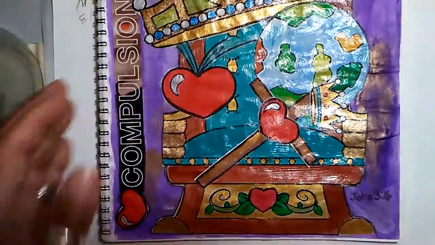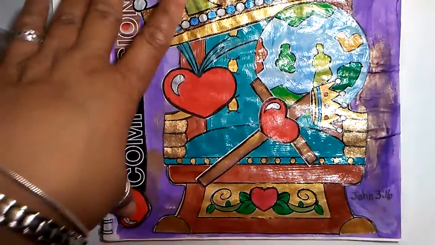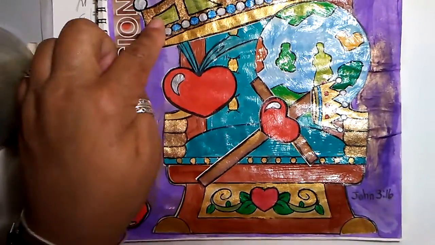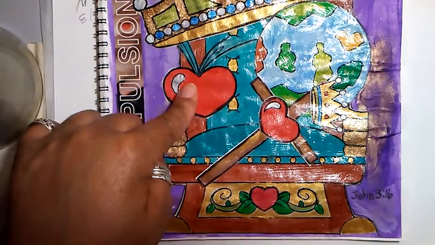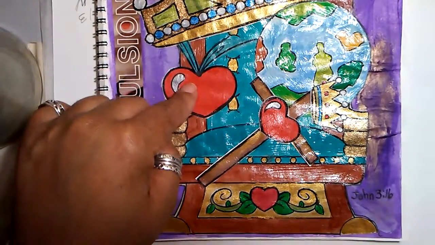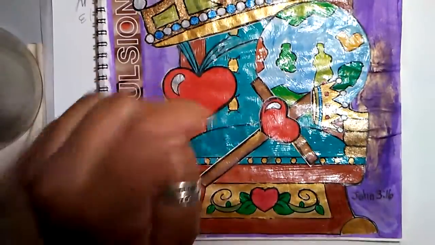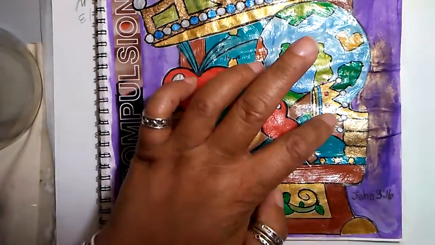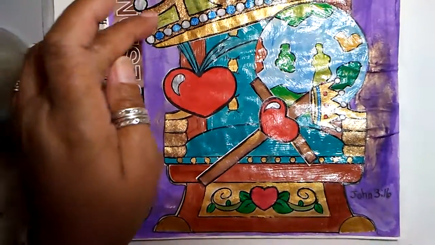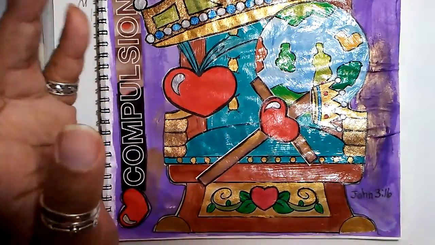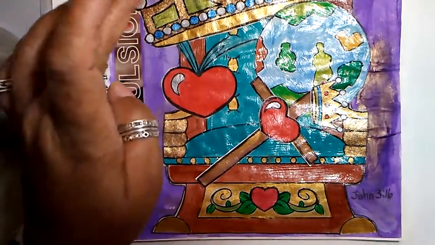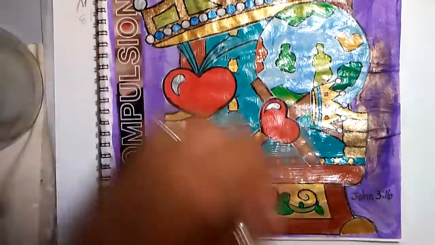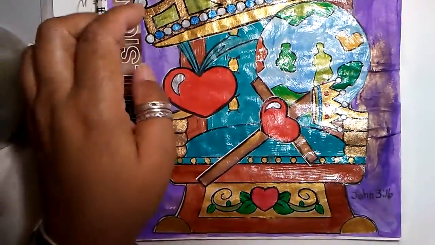It says compulsion. And when you turn it this way, obviously you have these two hearts, and here's a crown, and there's a heart. It's the world, and a cross with a heart and a crown. Compulsion. What will compulsion cause one to do? This is based on John 3:16, which is written right there.